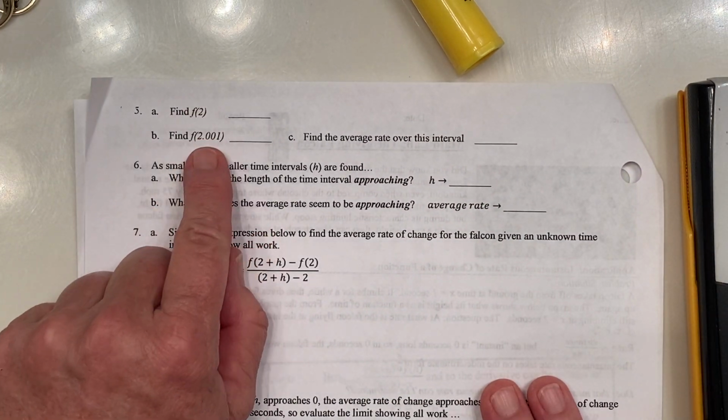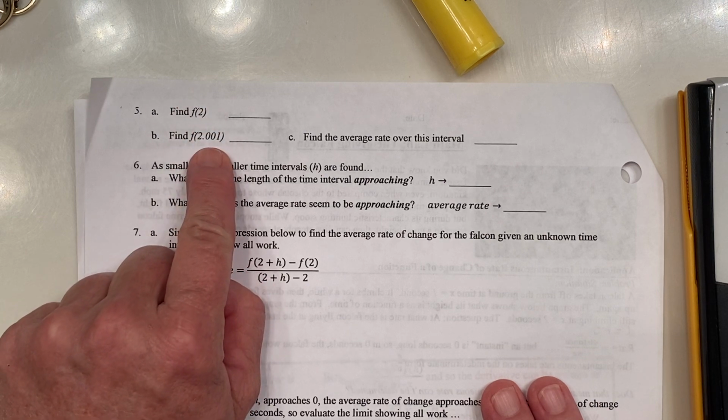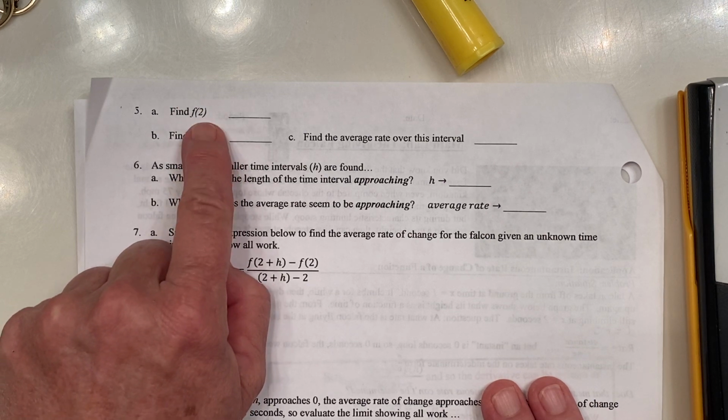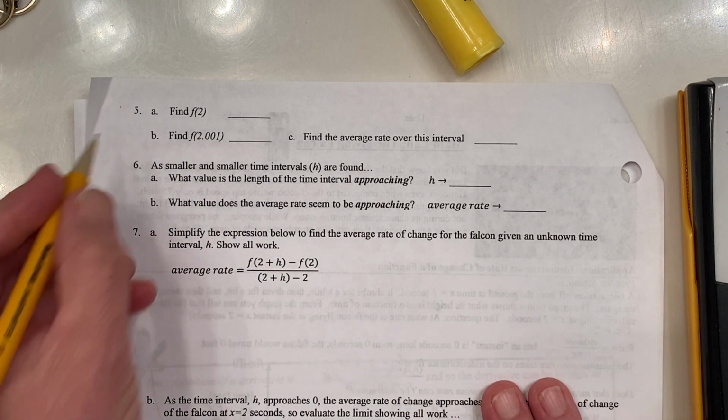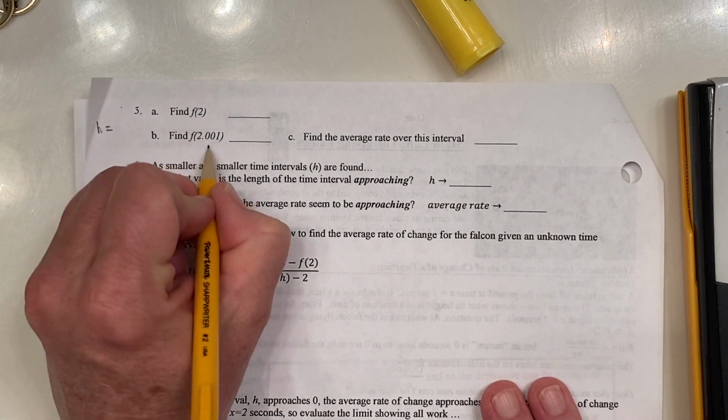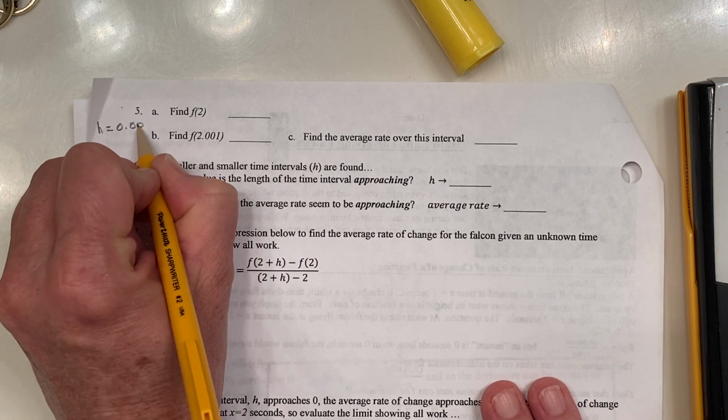Think about what the h value is here, the difference between these two times. I mean, the 2.001 is so close to the point at x equals 2. So the h value, the difference between the two time values, is 1/1000th.